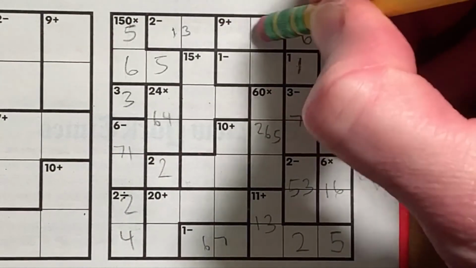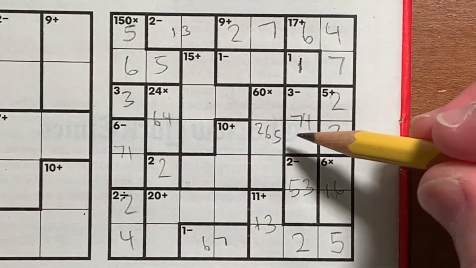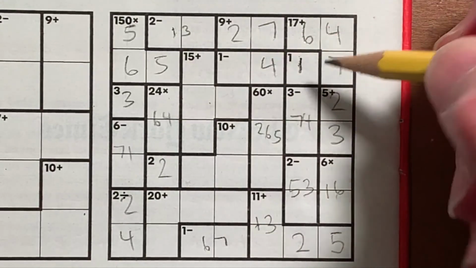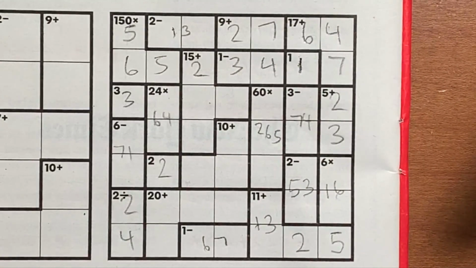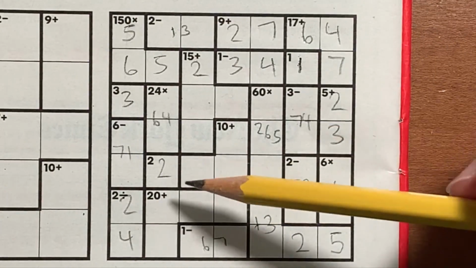That makes this 2 has to go over here, so it's 2, 7, and this is 4 remaining. You got 2 and 3 left in this row, so it's got to be 3. That's 2. Okay, so we have to total another thing.